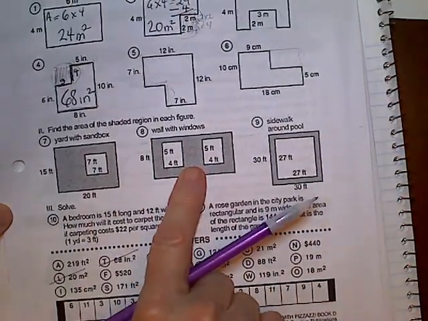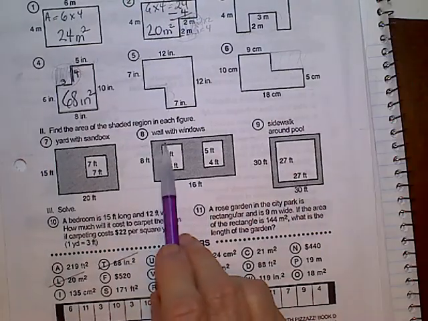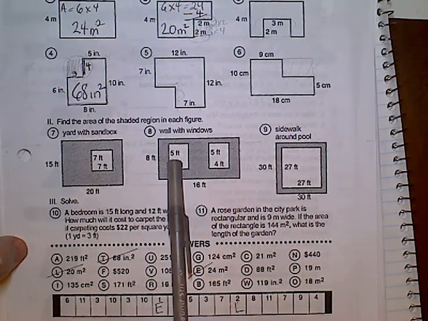Well, on these, I'm going to do this number 8 with you, and then you should be able to do 7 and 9. So here we go. So this time they want the shaded area. Well, how do you think I could do that? Does anybody have an idea? Well, if you said find the whole entire area and then take away these two window areas, you are correct.